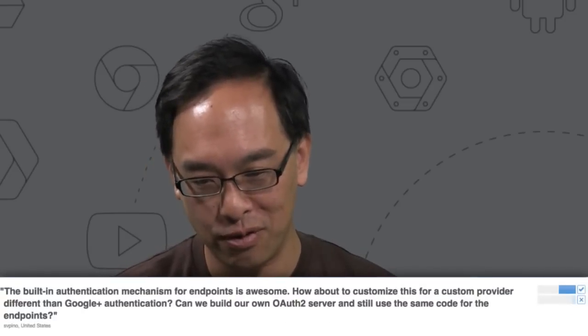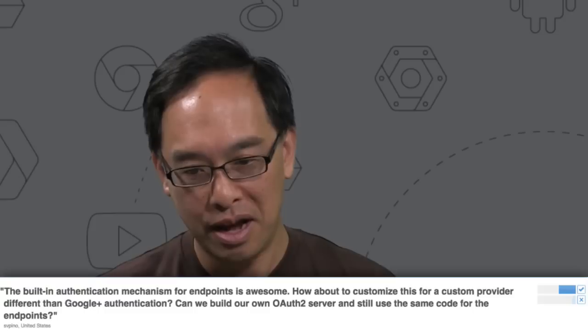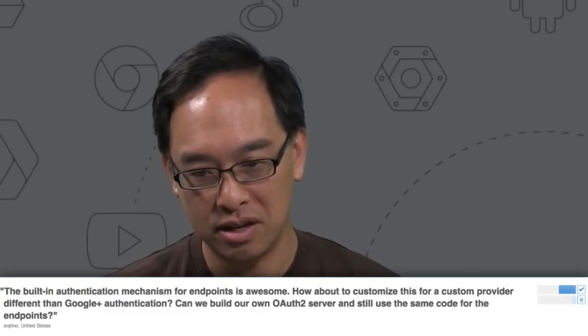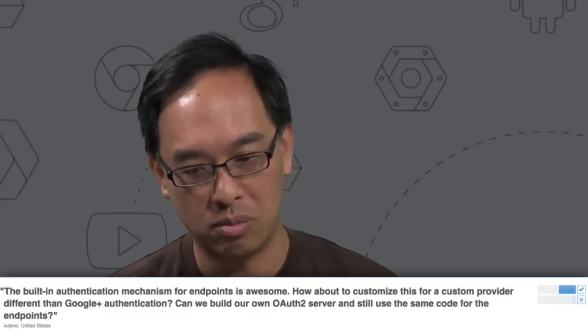Great. That was really useful information to know. Awesome. So the next question is also about authentication. Seems like a big fan here. The built-in authentication mechanism for Cloud Endpoints is awesome. What about customizing it to a different provider other than Google Plus authentication? Can we build our own OAuth 2 server and still use the same code for endpoints?